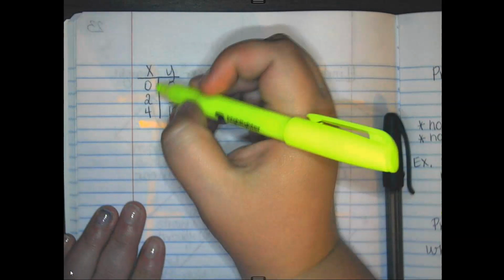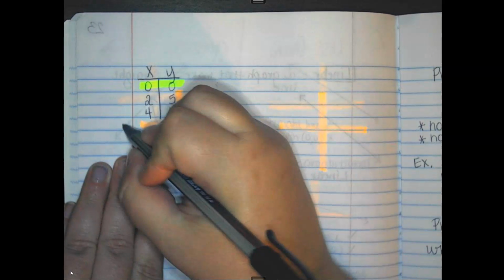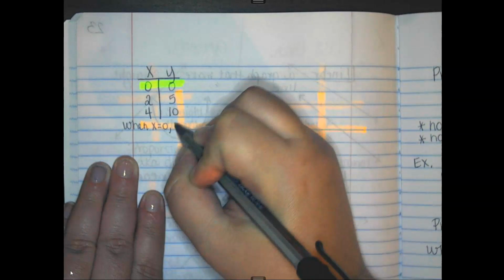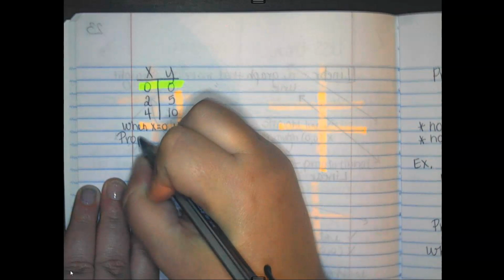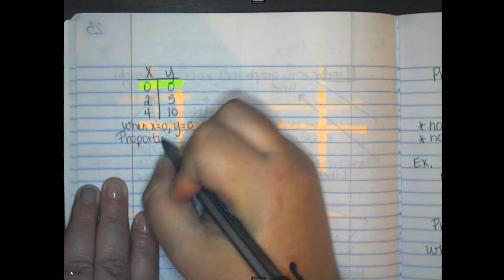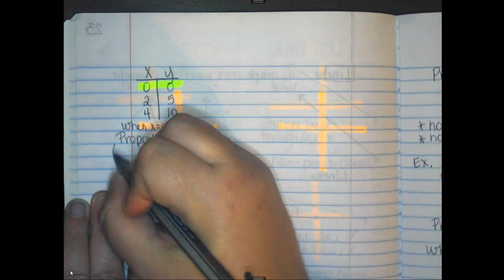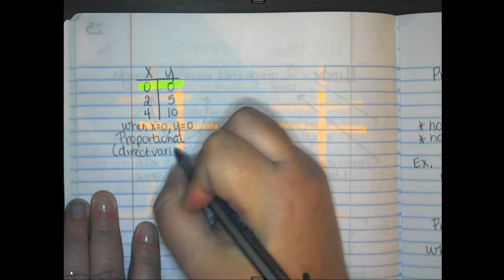So again, I'm going to look at that X value and what's with my Y. And I'm going to put when X equals 0, Y equals 0, it is proportional, which we also call a direct variation.